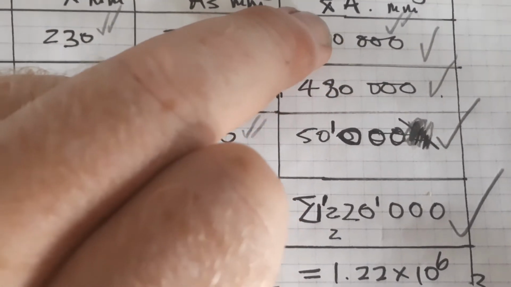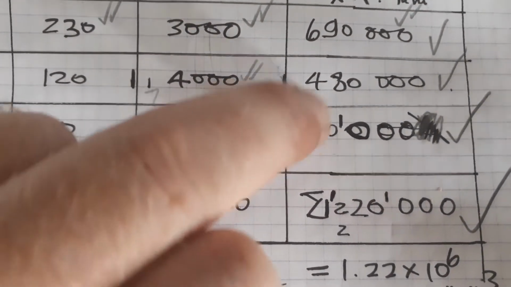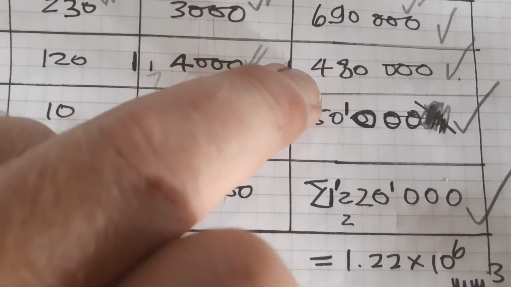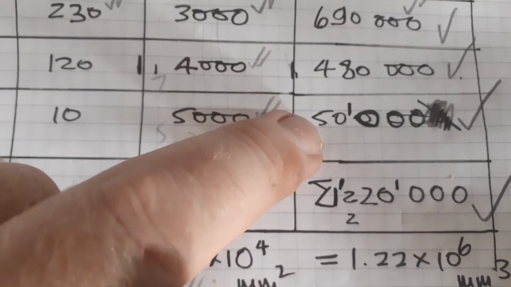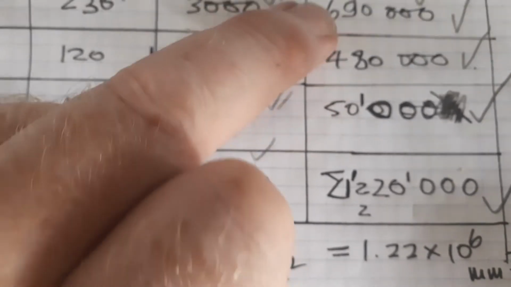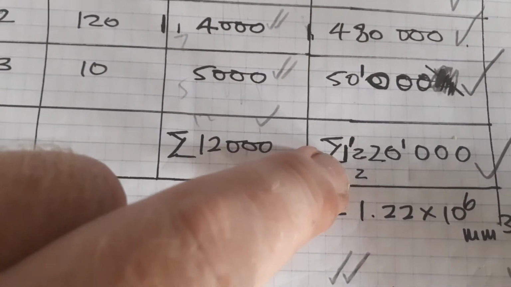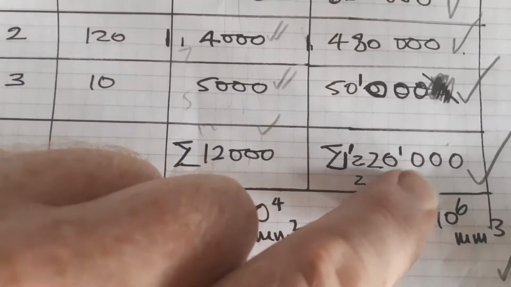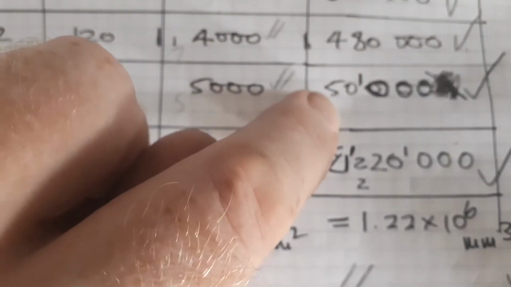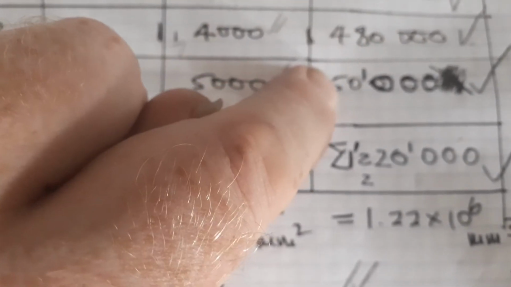That is 9 plus 8 plus 5 is 22, and 600,000 plus 400,000 is 1,000,000, so it's 1,220,000 millimeters cubed, because 90,000 plus 80,000 plus 50,000 is 170,000, 220,000.